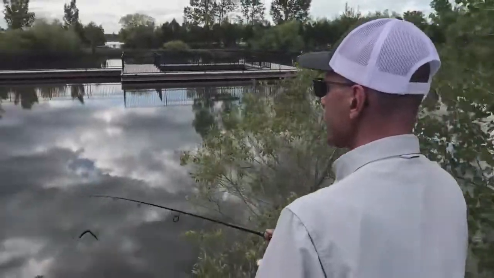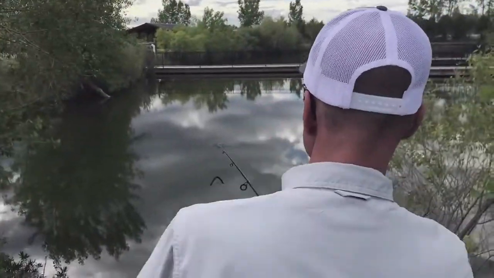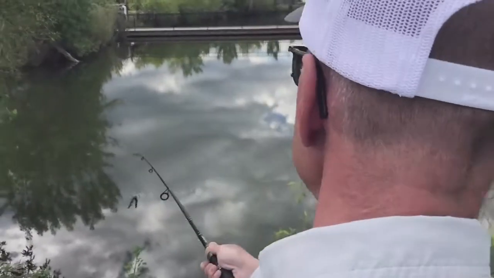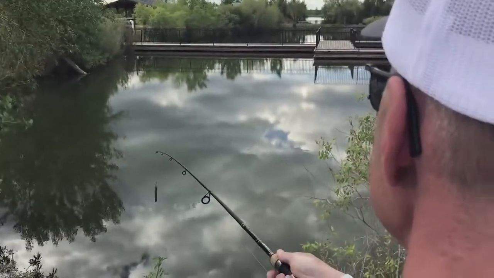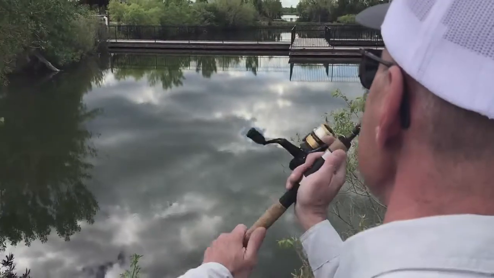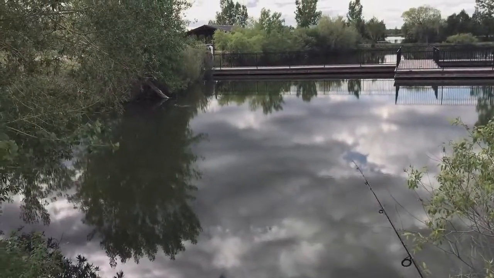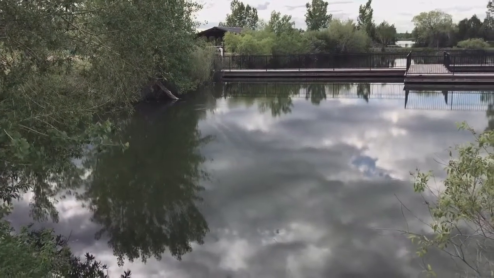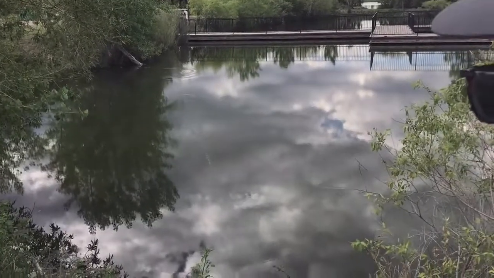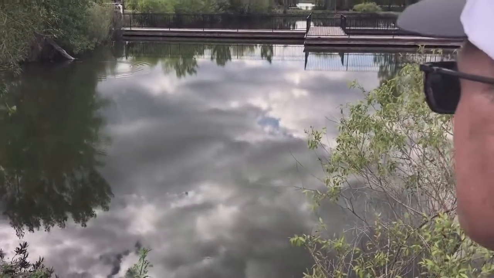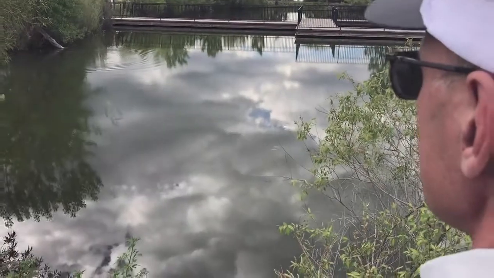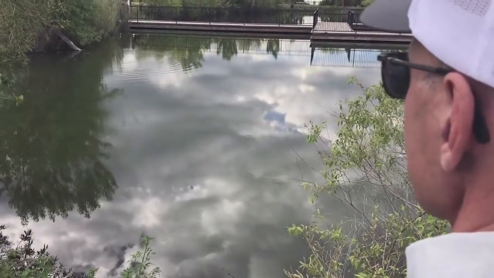All right, so I'm going to make a cast. So we have a little section, but I can thread the needle and get it right through there. And if you get an accurate cast, you might be able to pull a fish. So if we make a cast right up in there, right on that log, you see how that log's sticking down? And I can see a big bass right now cruising with my sunglasses on. So I'm going to bring this bait back, and I'm going to see if I can get his attention, because I know he's feeding.